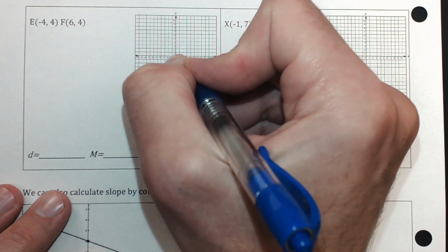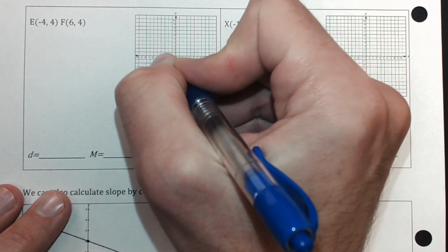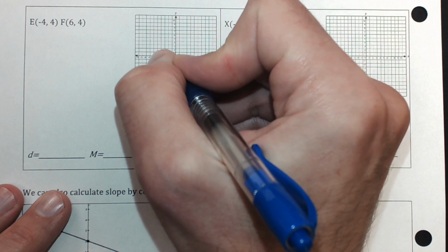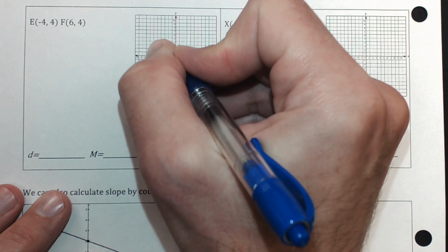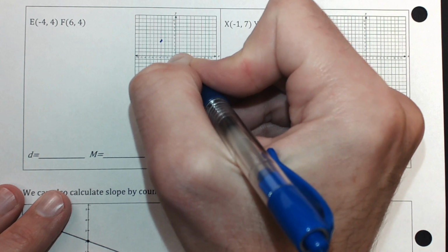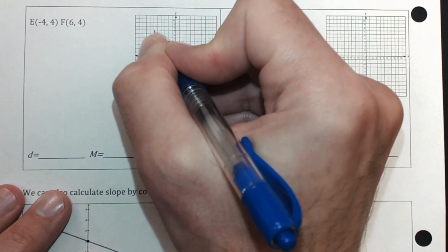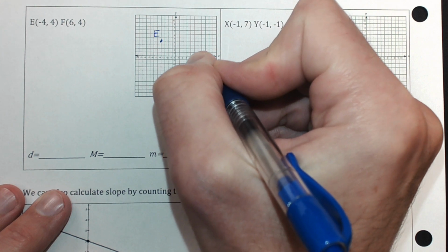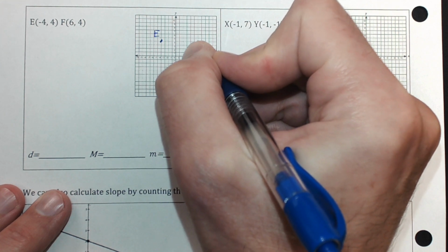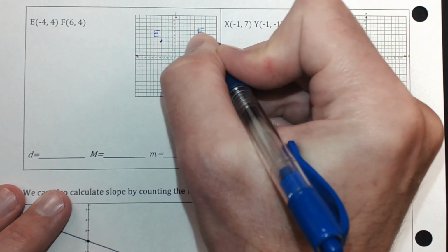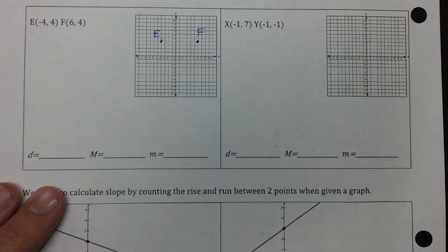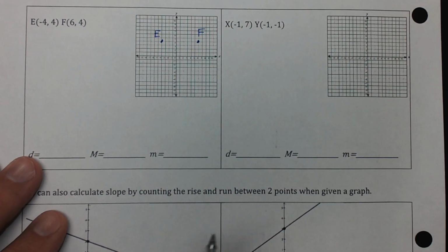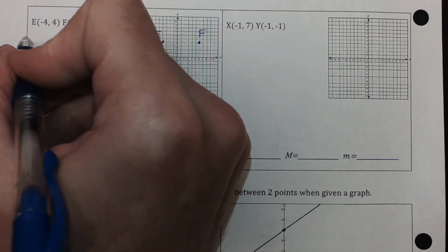So E is at -4, 4. 1, 2, 3, 4. -4, 4. And then the other one, F, I'm just going to label that as F. F was at 6, 4. Okay, so what is going to be the distance?